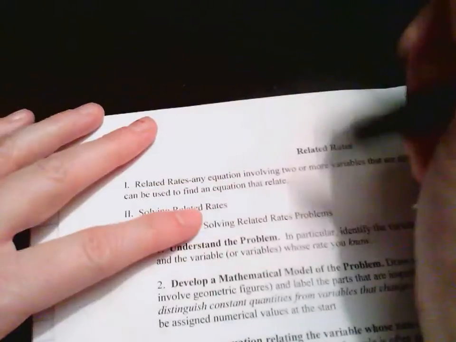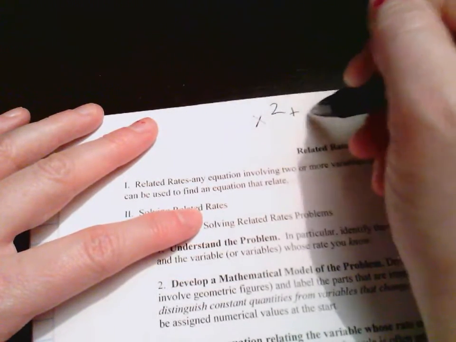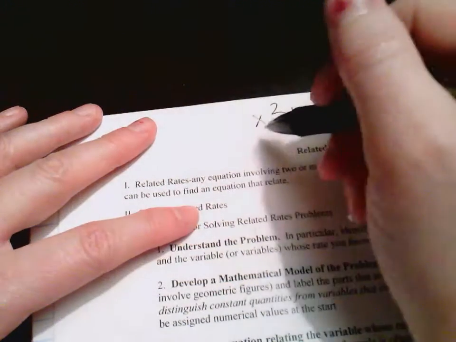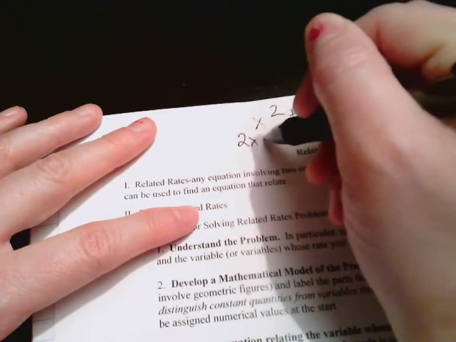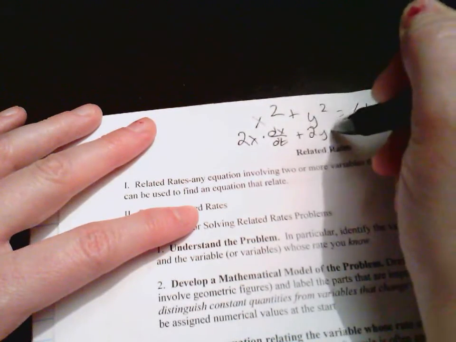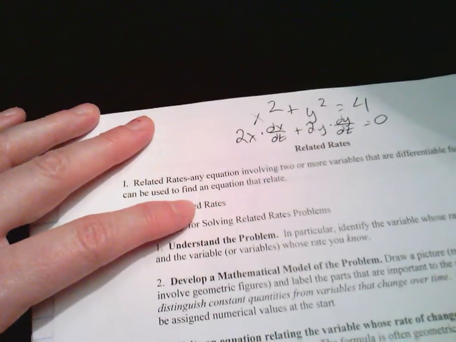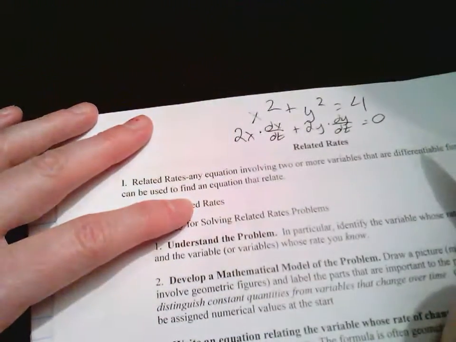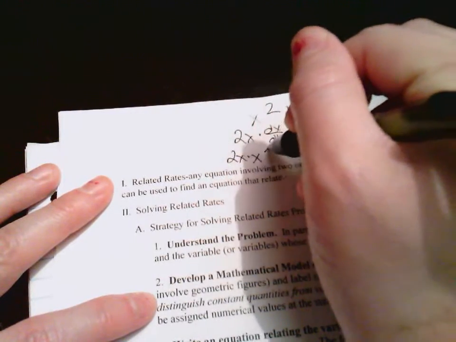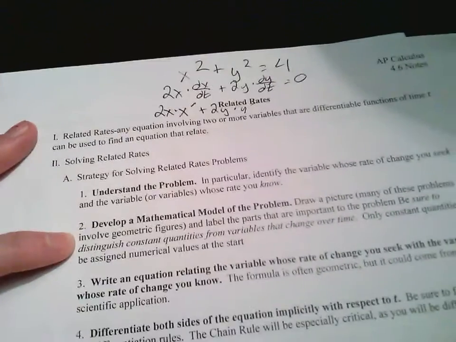So, for instance, if you had x squared plus y squared equals 4, this would then be 2x times dx over dt plus 2y times dy over dt equals 0. You could also say, but it might be confusing later on, 2x times x prime plus 2y times y prime equals 0. They mean the same thing.